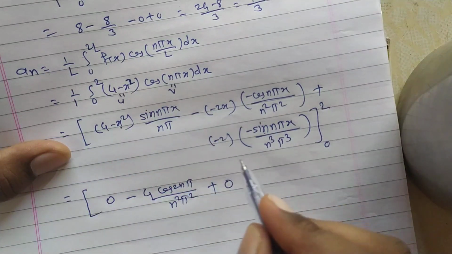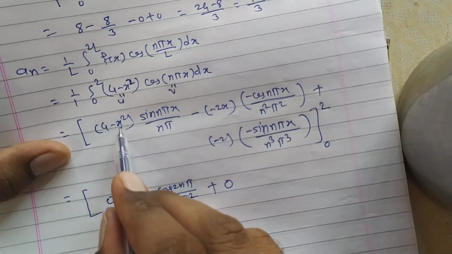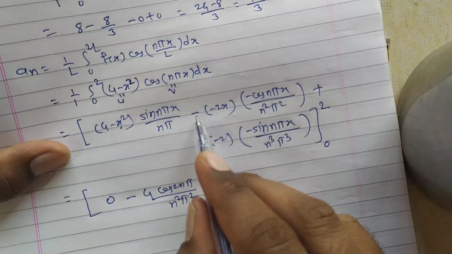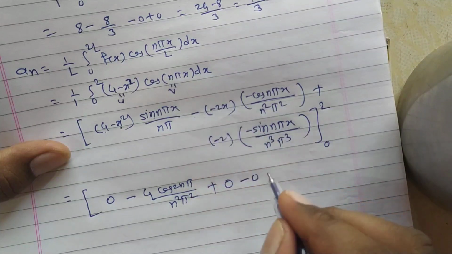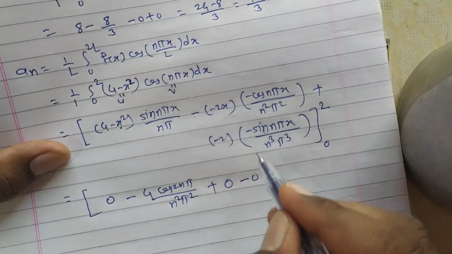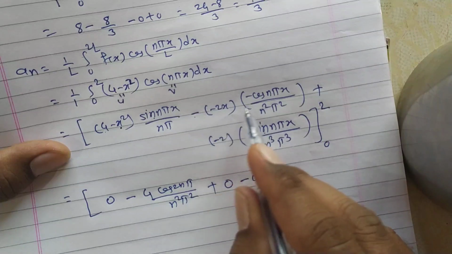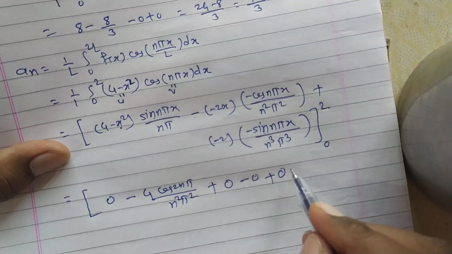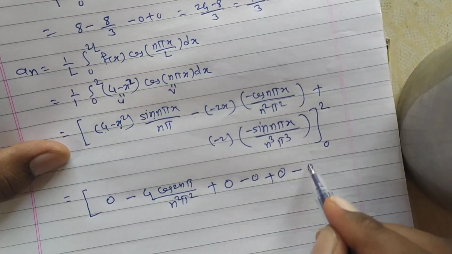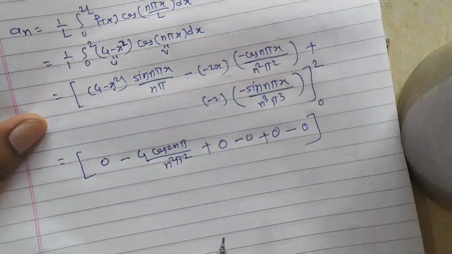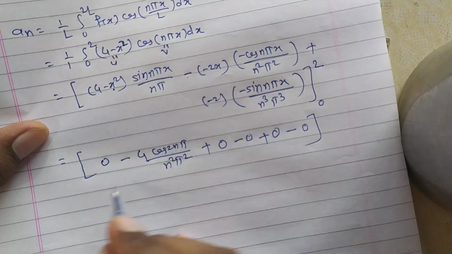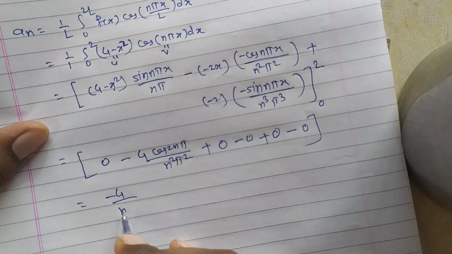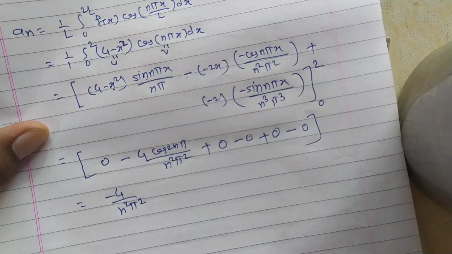Similarly, if we put x equal to 0, the lower limit, here 4 minus 0 is 4 into sine 0, that is 0. Here 3 times minus lower limit minus, that is plus, but x is a multiple, so if you put x equal to 0, 0 into cos 0 is 0. Here 2 times minus, that is plus, and lower limit minus sine 0 is 0. Okay, and what is the value of cos 2n pi? Cos 2n pi is 1. So the value of an is minus 4 upon n square pi square.